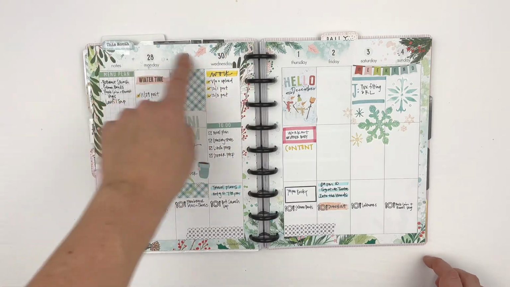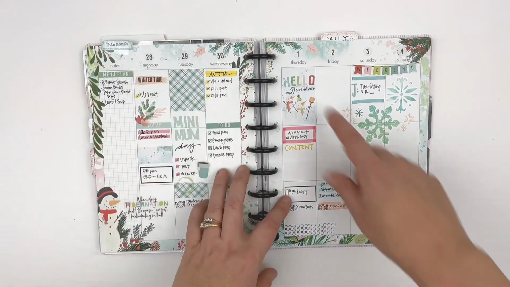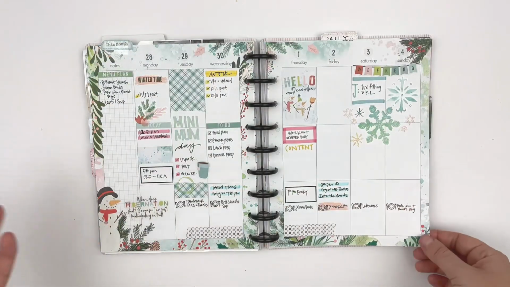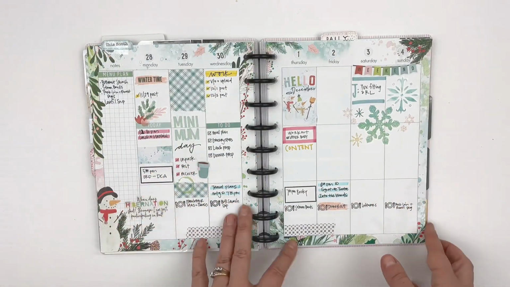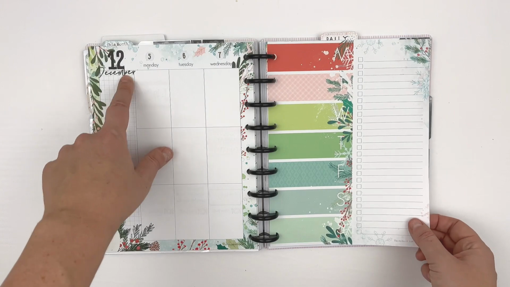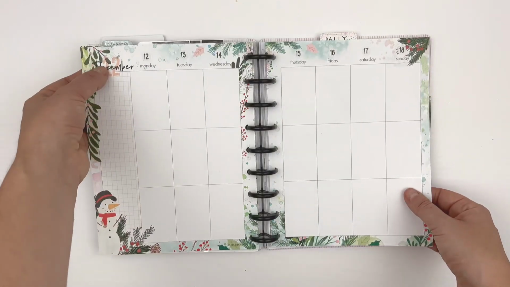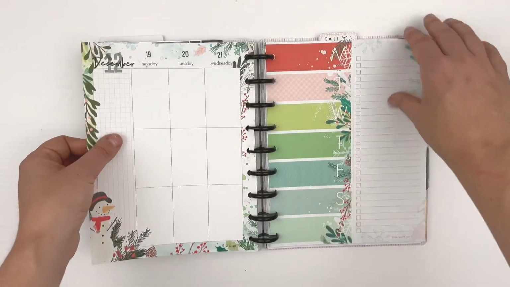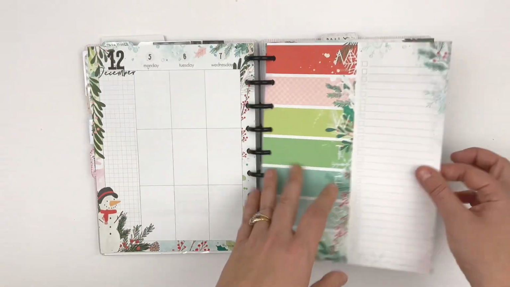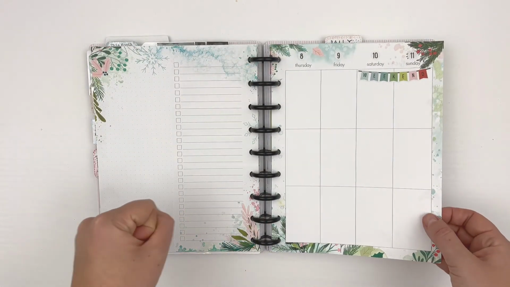I used last month's Doodle and Dash memory keeping sticker kit stickers here, and then dated the rest of the month with this month's stickers. So each week, I don't have a lot yet, of course, because it's the beginning of the month, but I did go in and add the month and the number to each week on these inserts. And then I also added in the color block page to the weeks I thought I would be using them.